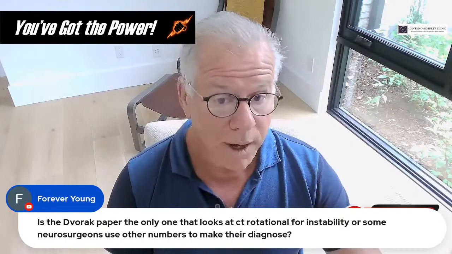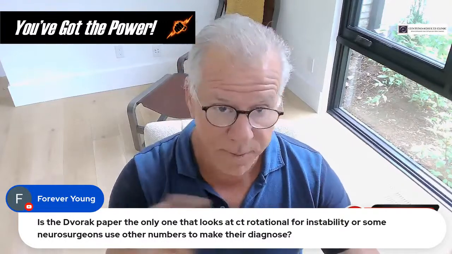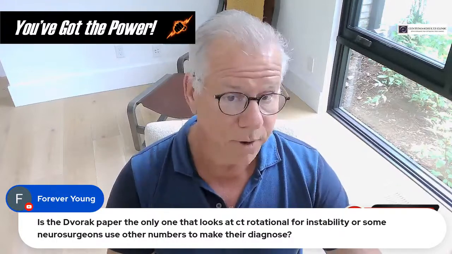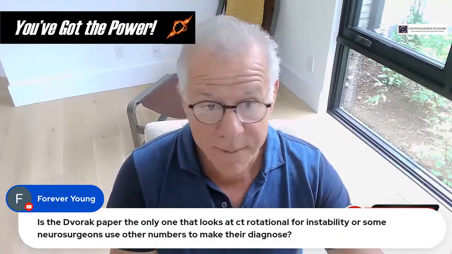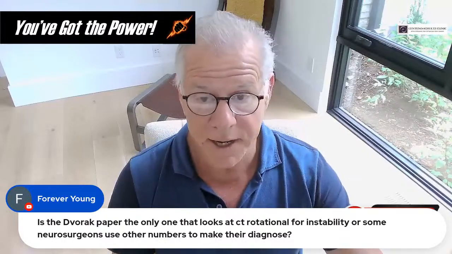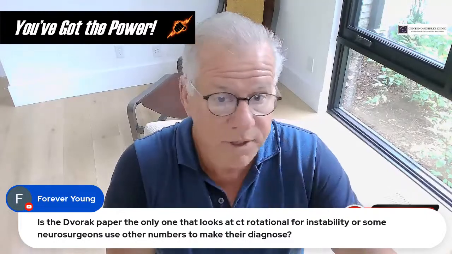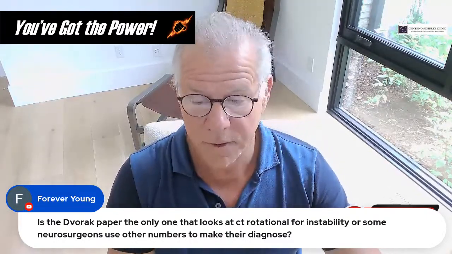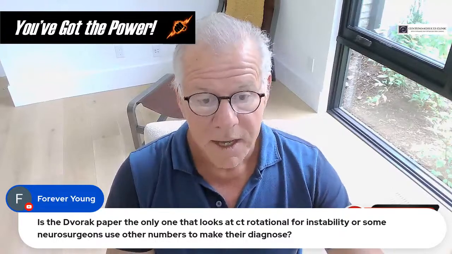So there's only one study that I know of that looks at C1, C2 rotation with those two populations. That's Dvorak. Now, if neurosurgeons are using other numbers, they made those numbers up, meaning that without that kind of normal, abnormal study, those numbers aren't valid. And in addition to that, CT rotational has another problem.